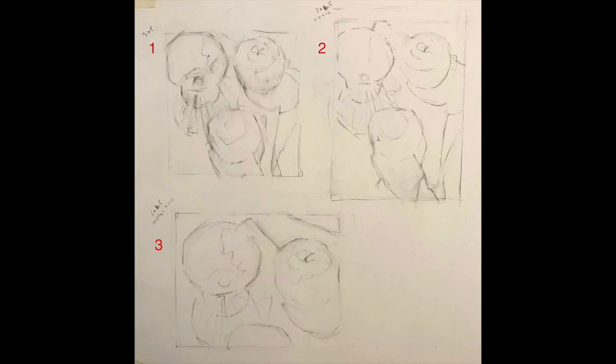And I made a poll to see whether most people would like number 1, number 2, or number 3. And so I will show those 3 images, and I'll put them on the video as well. But number 1 was the square composition. 2 was the vertical rectangle.